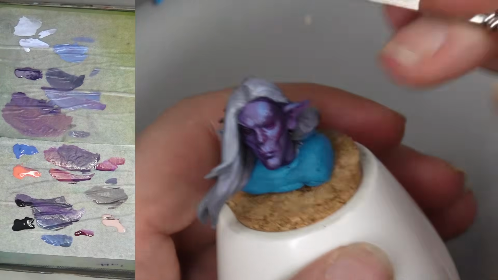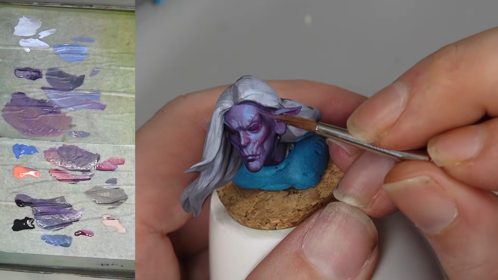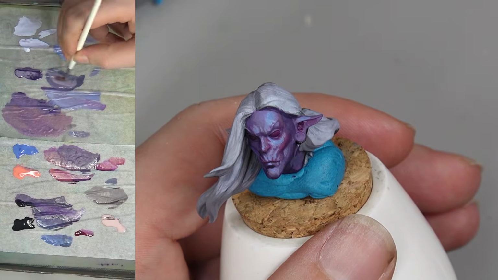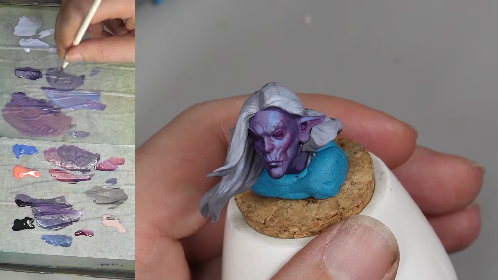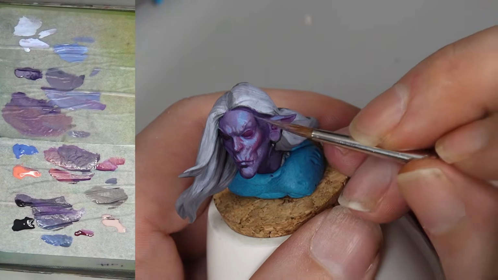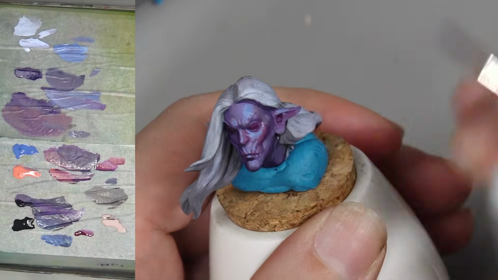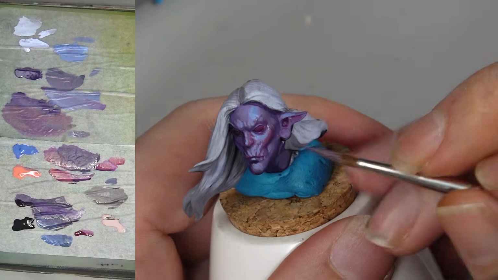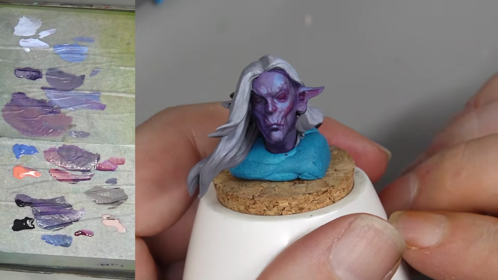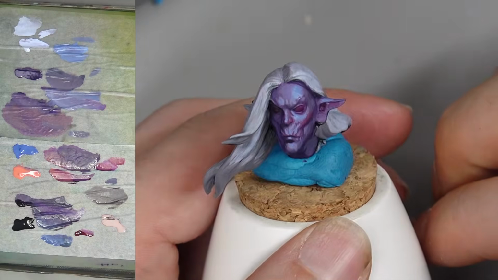Here I might need to... This is now feeling quite dark because I pushed the highlights more. So now maybe I need to push the light side of his face a little bit more. So maybe I just make a larger adjustment in this section in order to bring up the overall values on the light side of his face, just to further distinguish the two sides.